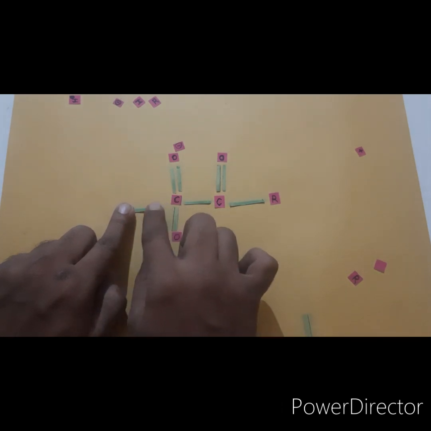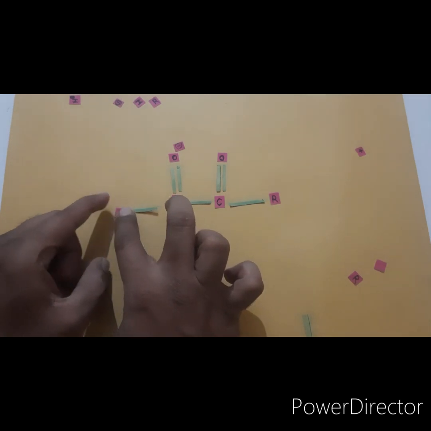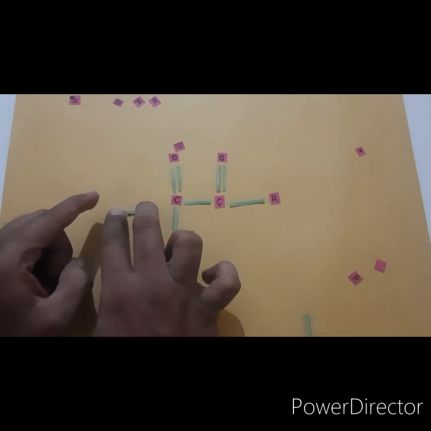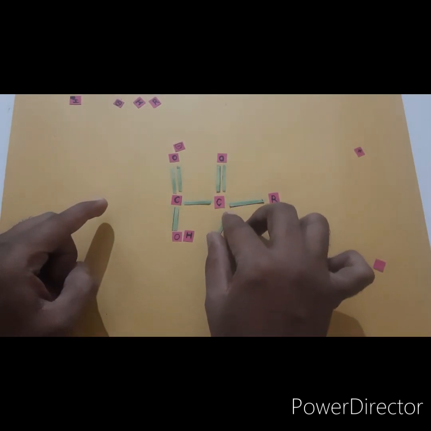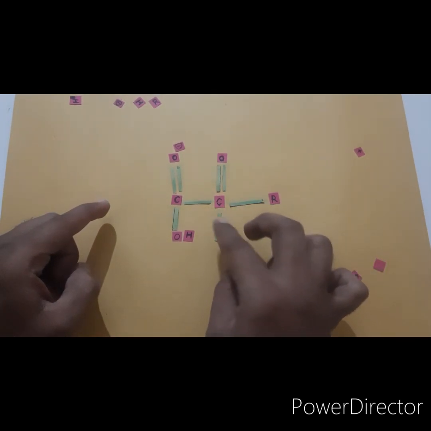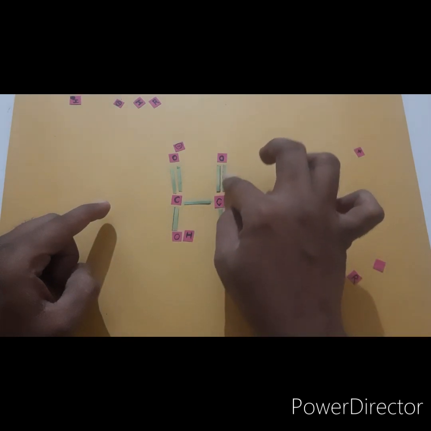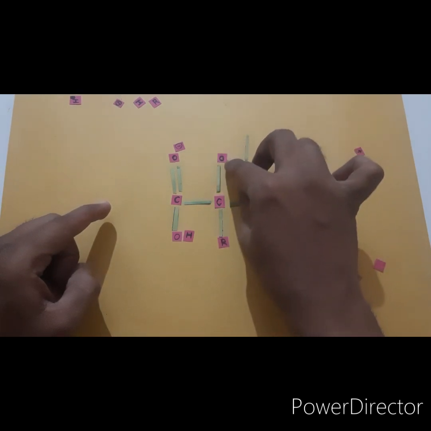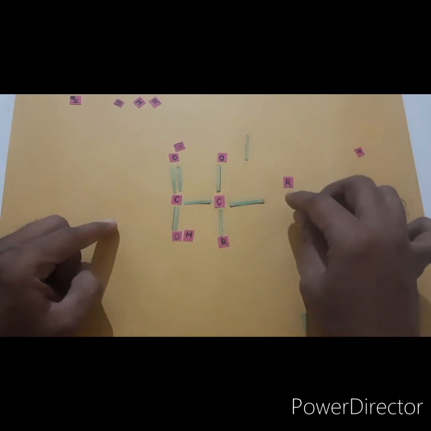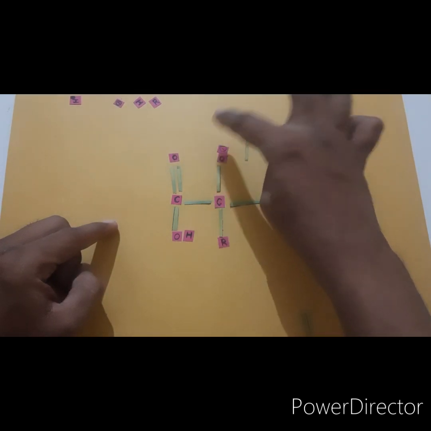Now this breaking and this connection happen simultaneously. So like this, it is now connecting to this carbonyl carbon with electrons, and this pi bond is broken. Simultaneously electrons are shifted onto this oxygen, so this oxygen is now negative.